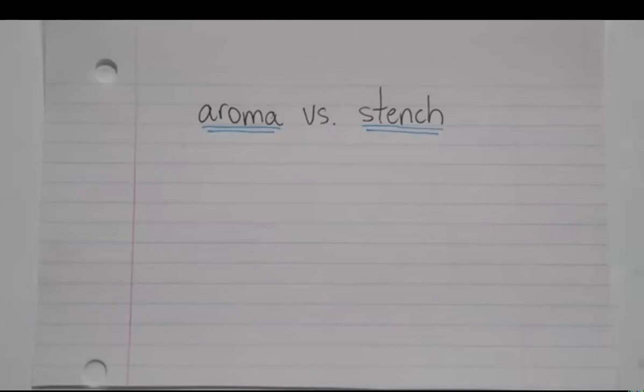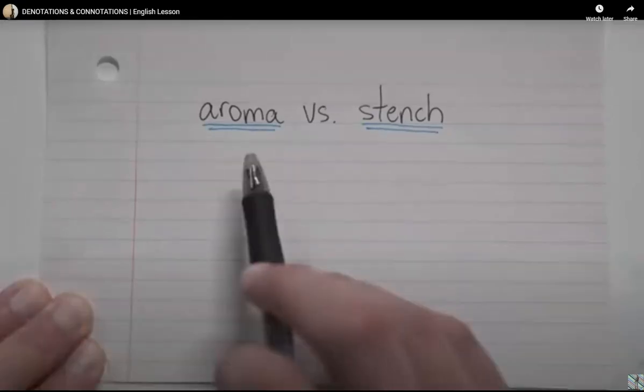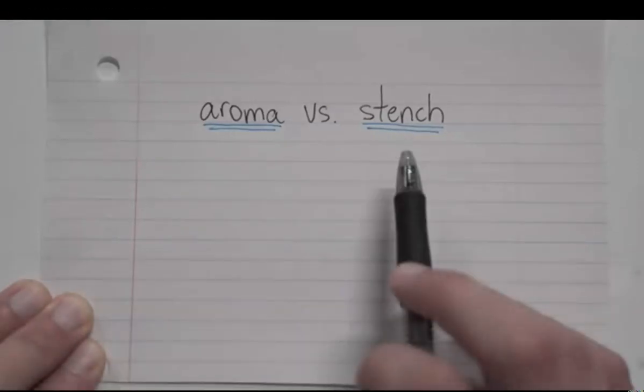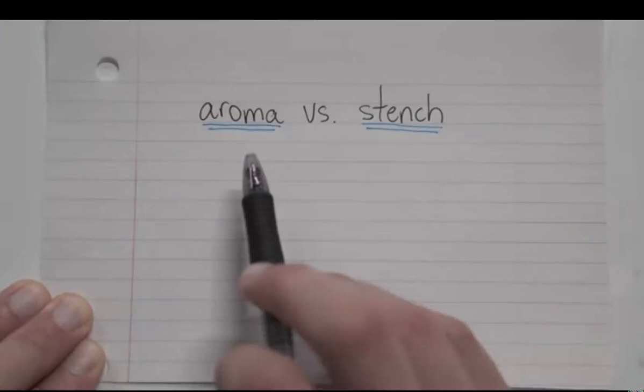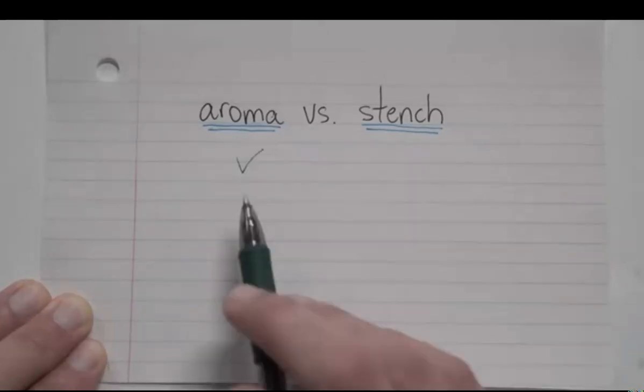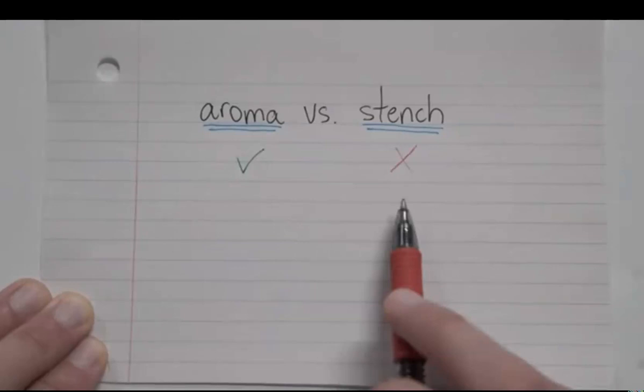Question is, which of these words is more positive and which of these words is more negative? Does the room have a nice, pleasant aroma, or does the room have a nice, pleasant stench? Does the locker room have a gross, nasty aroma, or does the locker room have a gross, nasty stench? Well, the more positive of these two words is aroma, and the more negative one is stench. So aroma would have a more positive connotation, and stench would have a more negative connotation. Let's look at a couple more.